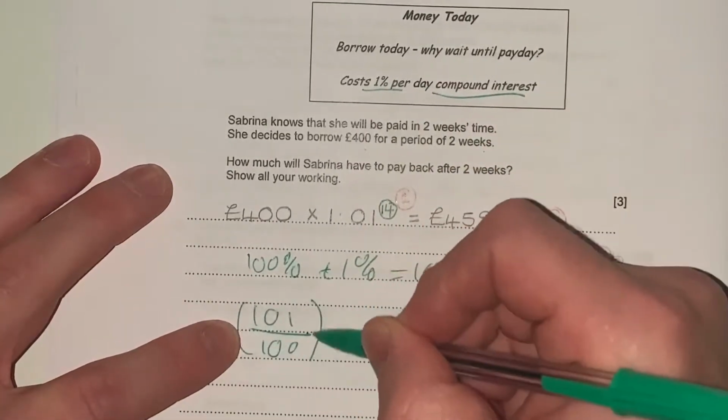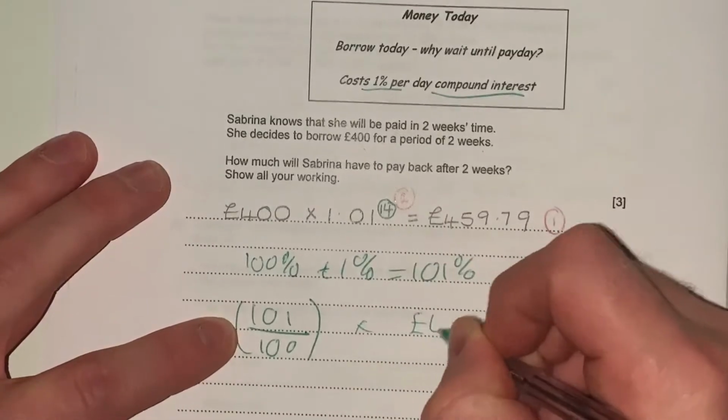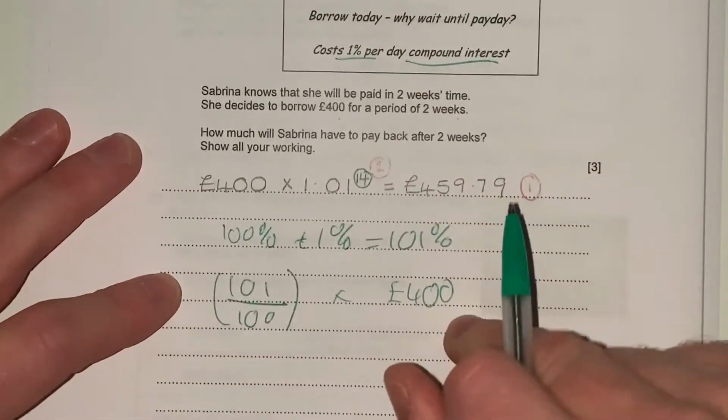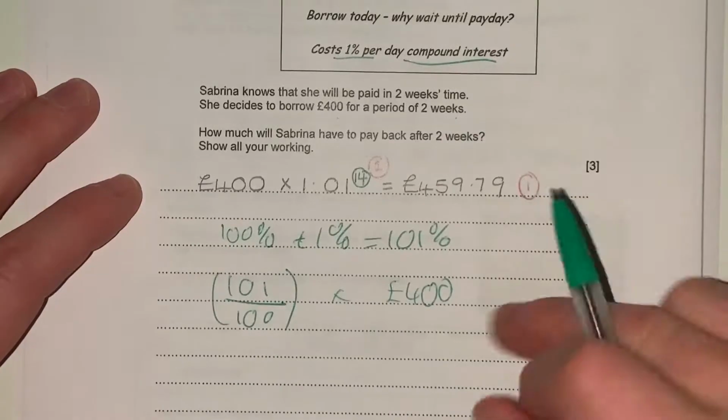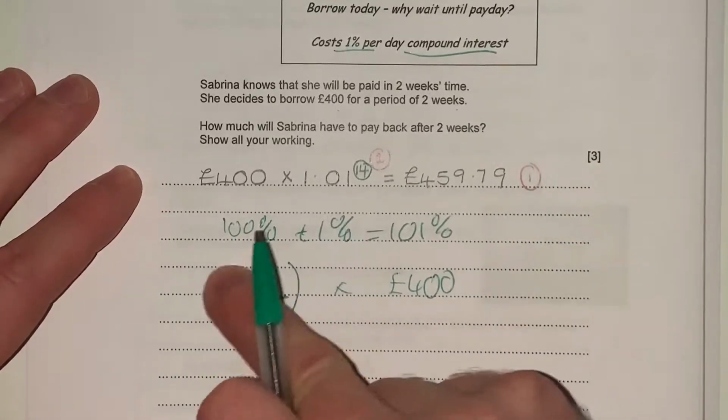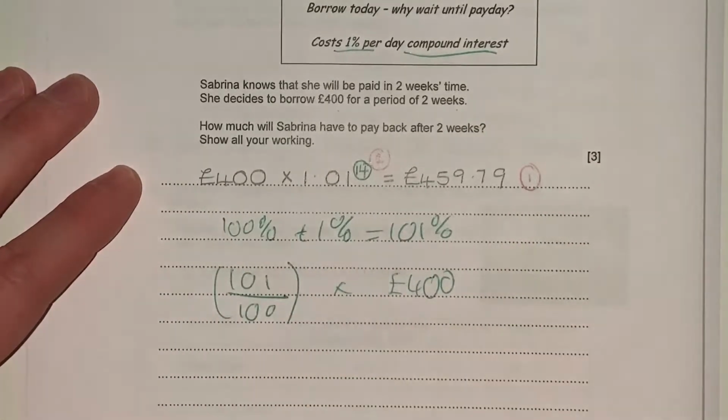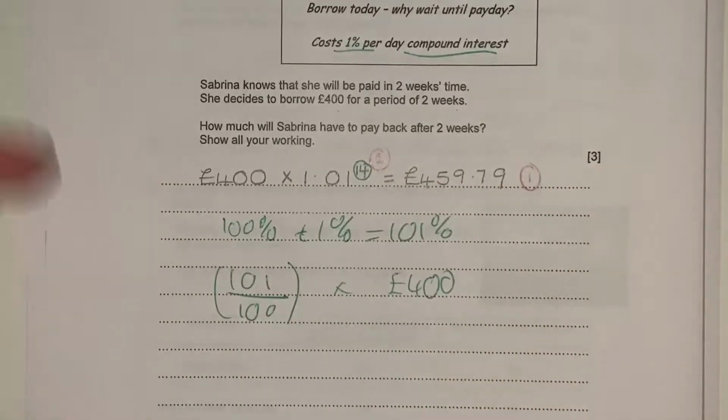Well, if I multiply the £400 now by this, it would add it on straight away for me. But then once I had that answer, I then have to use that and times by the same thing again, and then I times by this again, and then I times by this again. I have to do that 14 times because there's 14 days in 2 weeks.